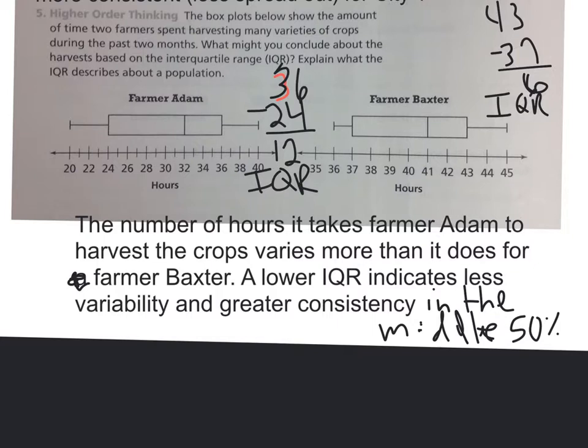And again, some of that may just be based off of what the weather is doing. Maybe it rained where Farmer Adam's at, and the 1 week he couldn't harvest the crops as much because he had to wait till the fields dried up a little bit so his tractor wouldn't get stuck. Okay? It's not necessarily saying that one's lazier than the other one, just based off of these numbers.